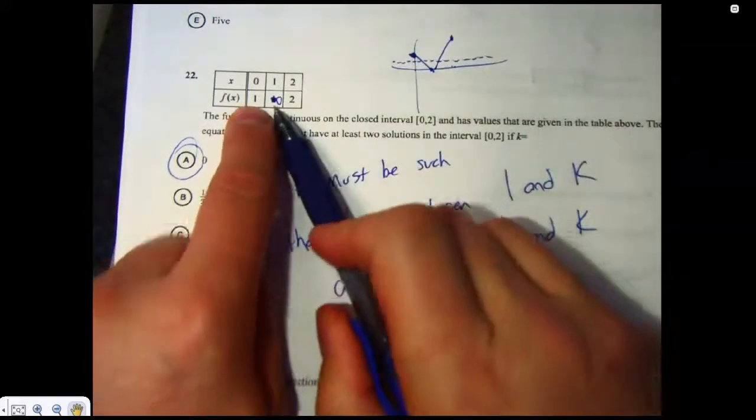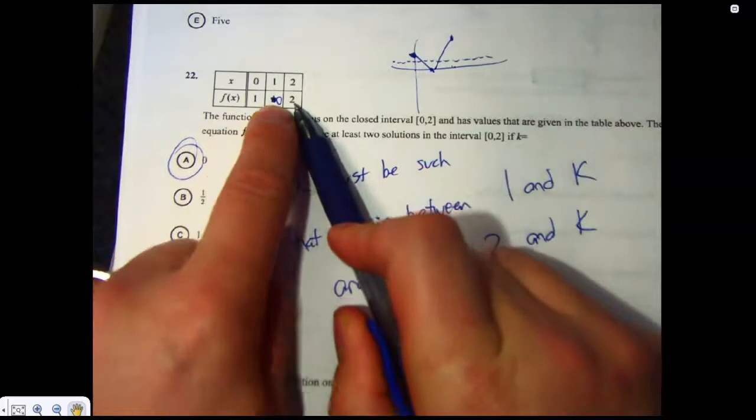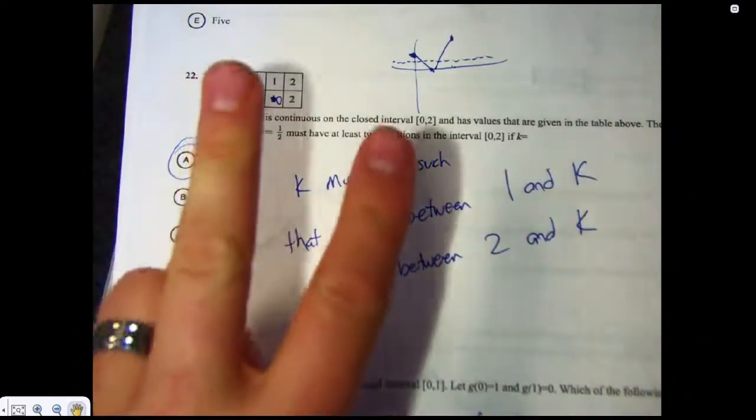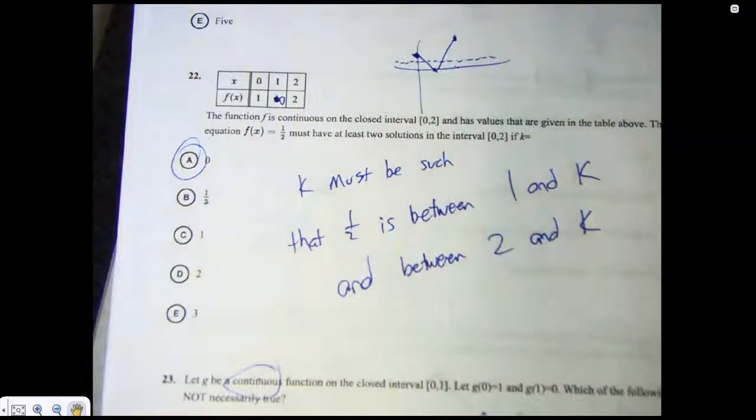You could think about it another way. 1 half is between 0 and 1. 1 half is also between 0 and 2. 2 answers. Any of these other numbers that I put here, I wouldn't get 2 answers.